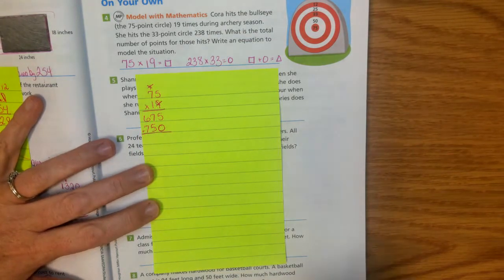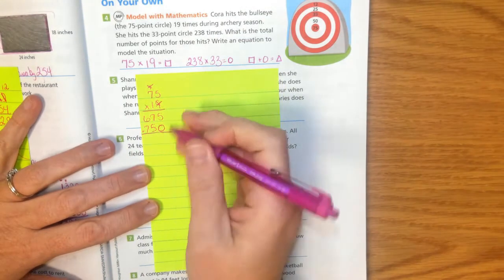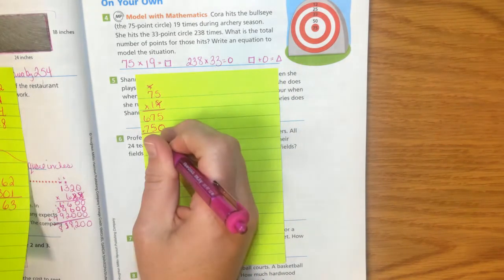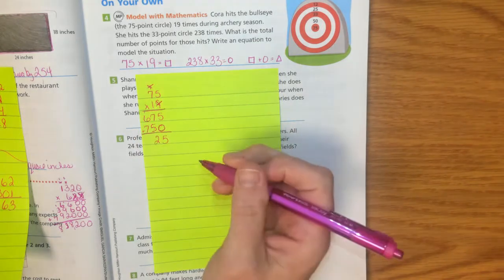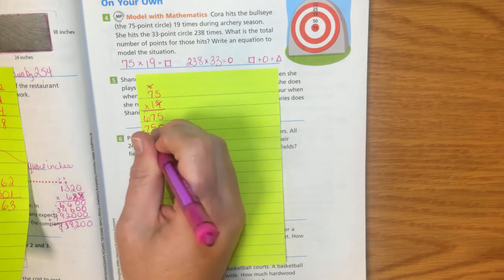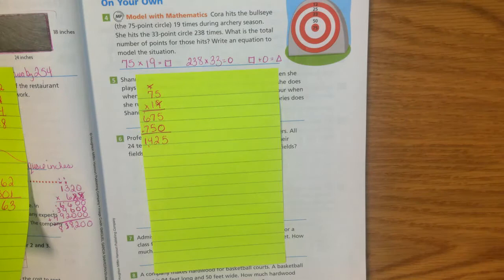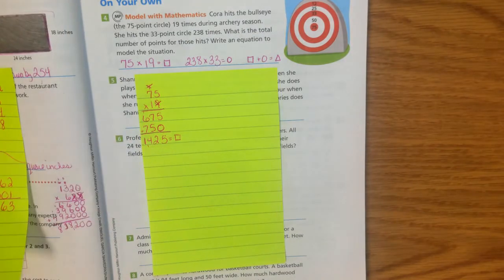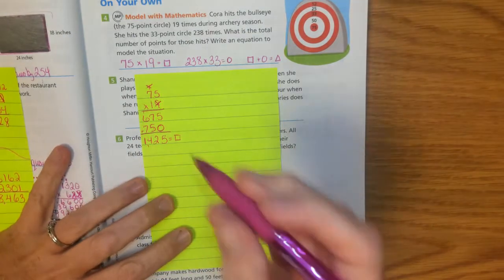All right, now I'm going to add. 5 plus 0 is 5. 7 plus 5, 12. Regroup my 1, and I have 14. 1,425. And that's how much my little tiny square equals. Now I need to find my little circle.